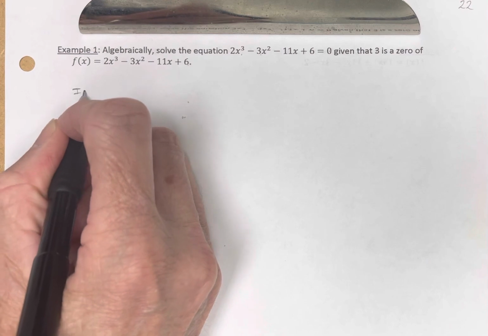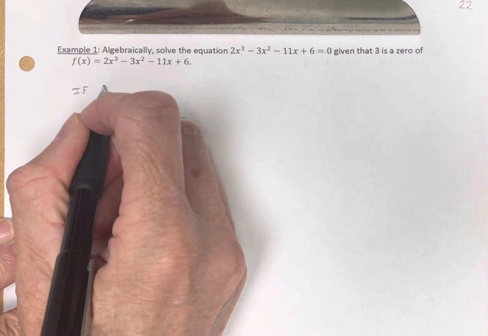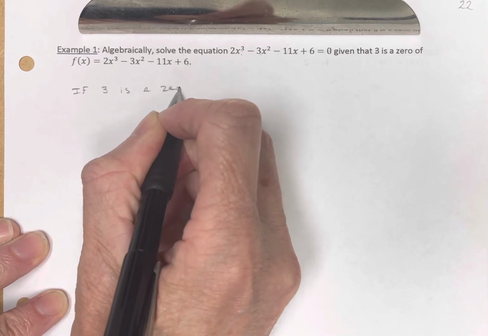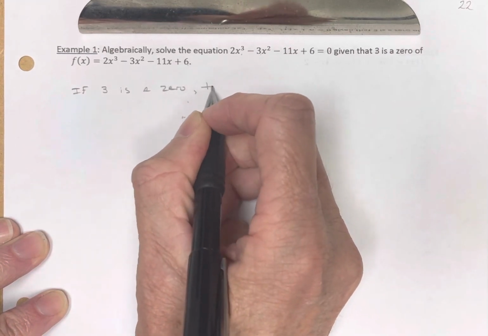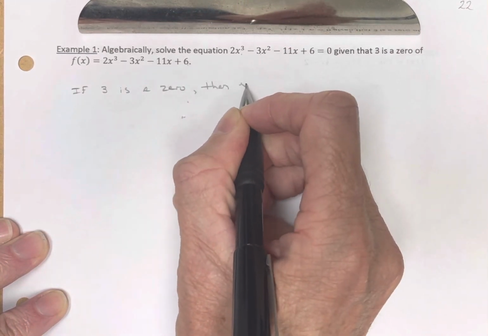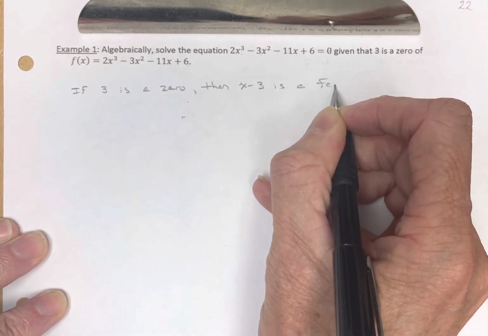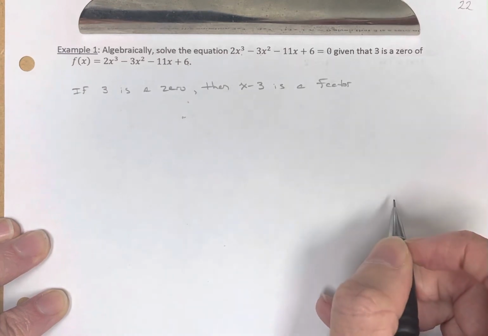So we know from the factor theorem, if 3 is a 0, then x minus 3 is a factor.